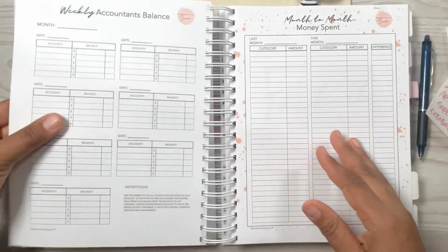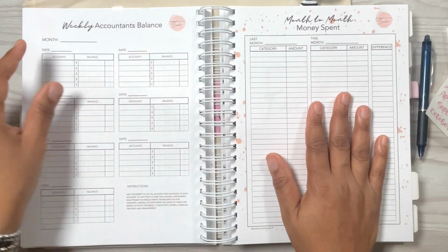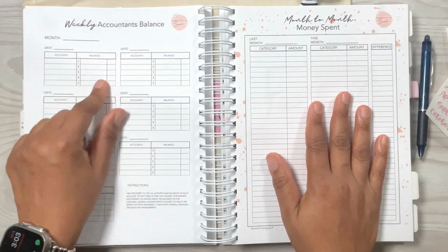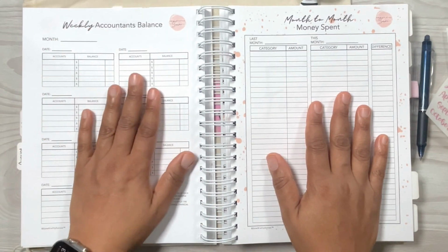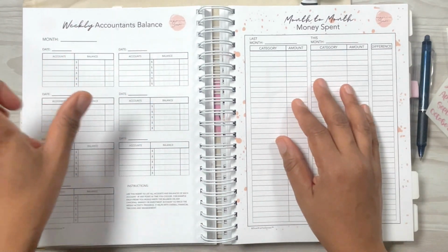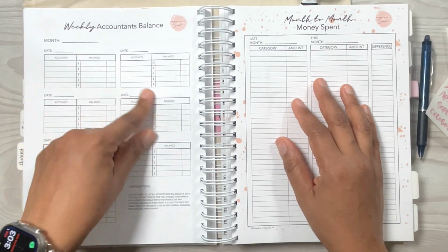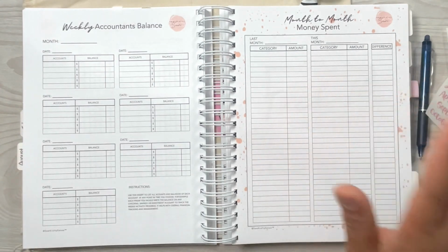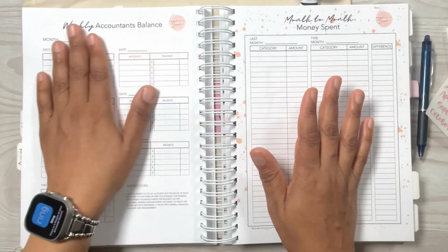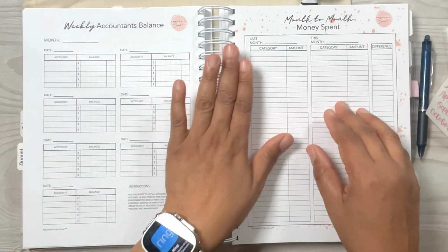And then weekly account balance, where every week, if you want to keep track of what your balance is in your accounts. I'm not good at filling this out, and I need to do better because I would like to look back in time and say, oh, I had this much in my account at this time, because it changes. Some people want to do it daily. I don't know, but it's here for you to keep your weekly account balance.